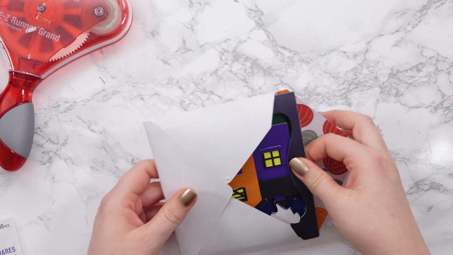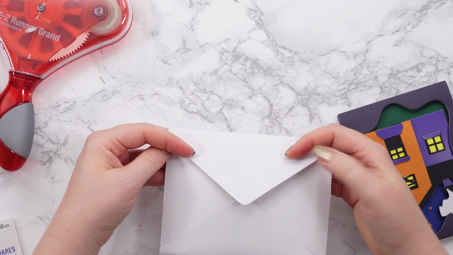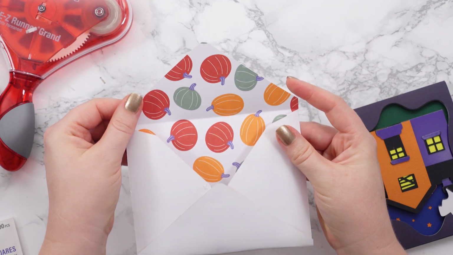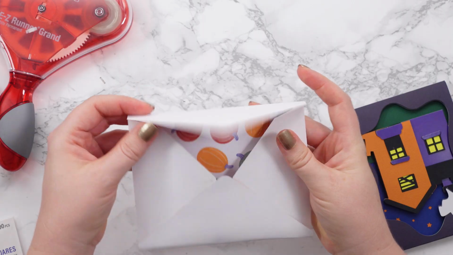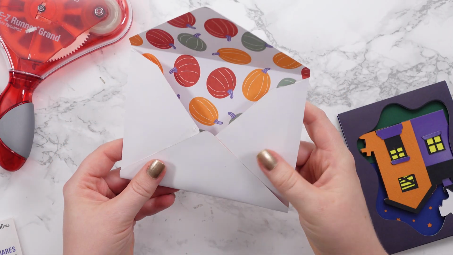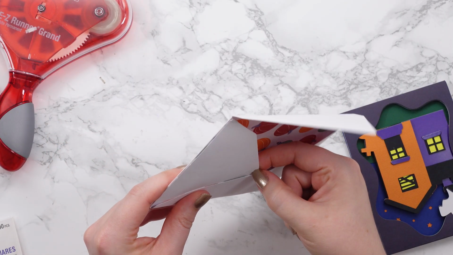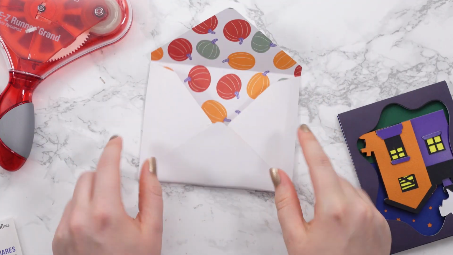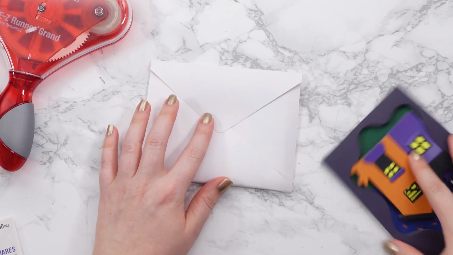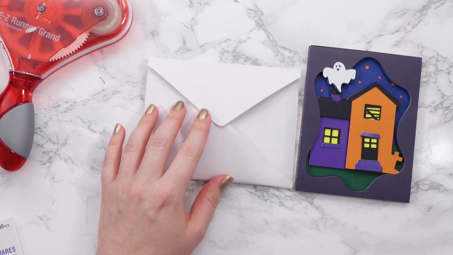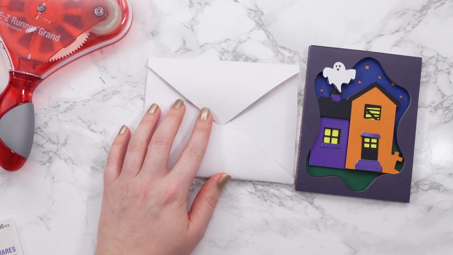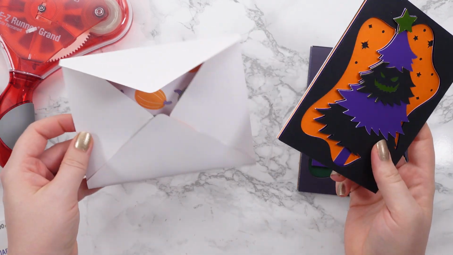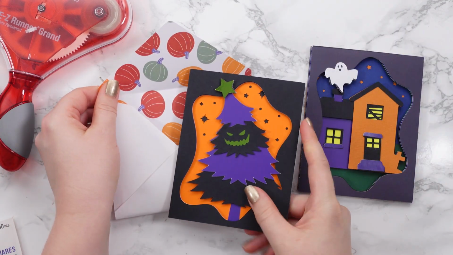But there's my envelope. I've got my card, and then when you want to seal it up, you can either glue it down, use tape, use a wax seal, use washi tape, however it is that you want to seal that up. So I'm going to go ahead and stop the camera and scrape off all of that tape that I've got going outside the envelope. But apart from that, that is our Halloween card, and the other one, the tree one, here it is, and the envelope. Well, nearly finished. The envelope needs a little bit of work, but it's almost there.